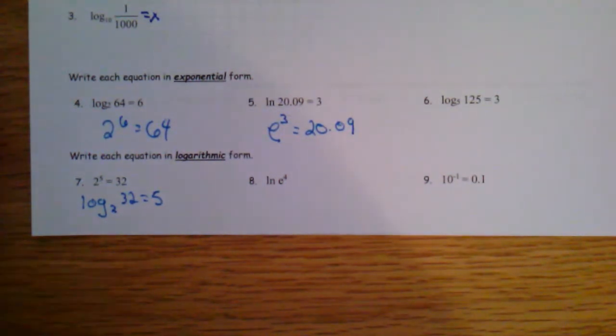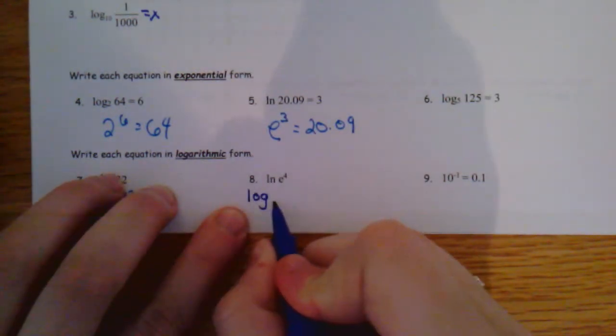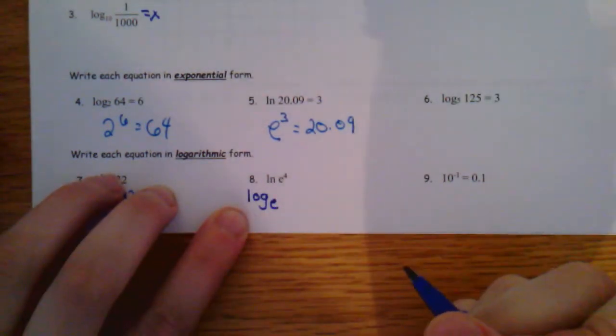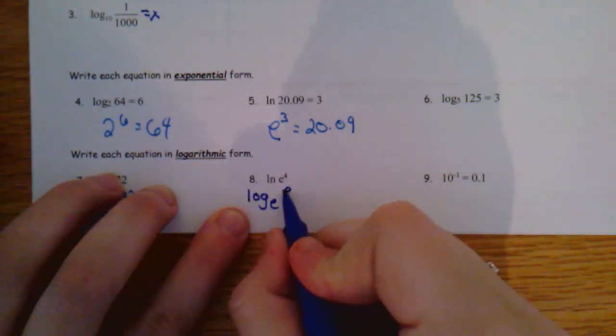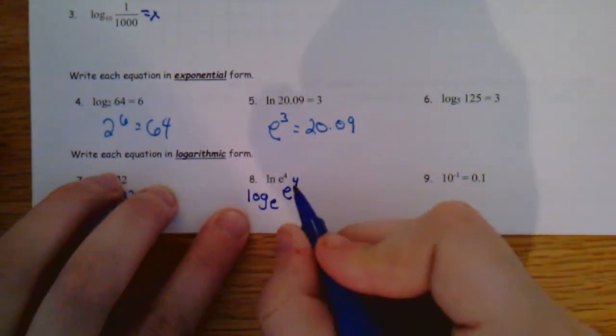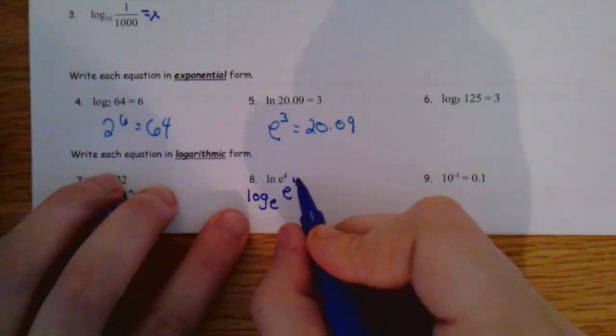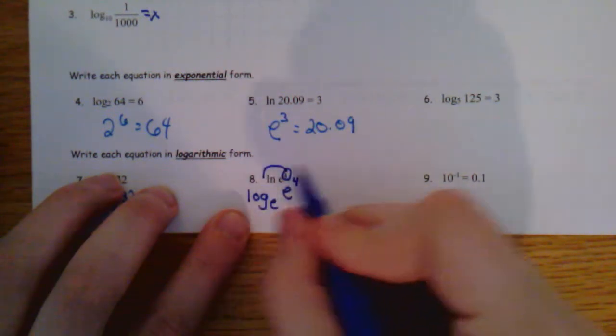Number 8 is one that I've been getting a lot of questions on. It seems like it's already in logarithmic form because it has that ln, and that is a true statement. However, if they wanted it with a log, then instead of ln, you would have log base e, because that's what ln really stands for. Then you have your big E from the original with an exponent of 4. Now that it's in logarithmic form, you can go ahead and pull that 4 out in front.